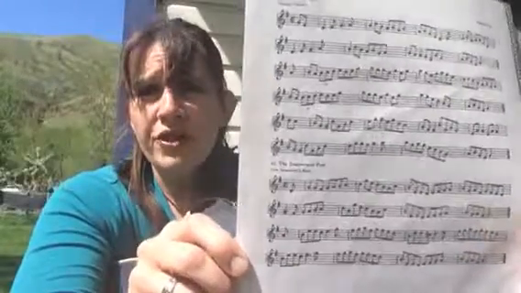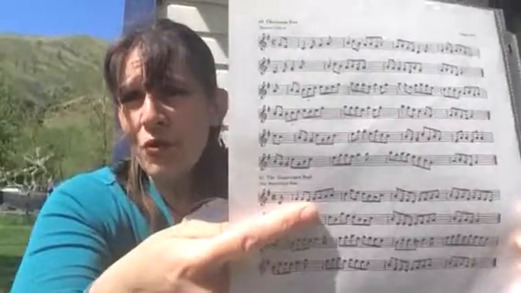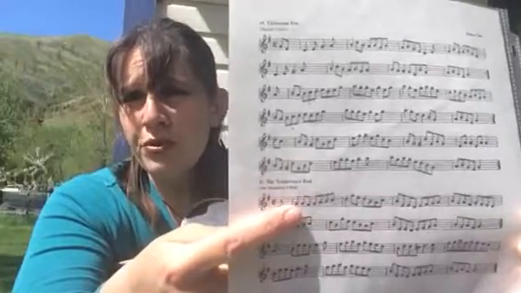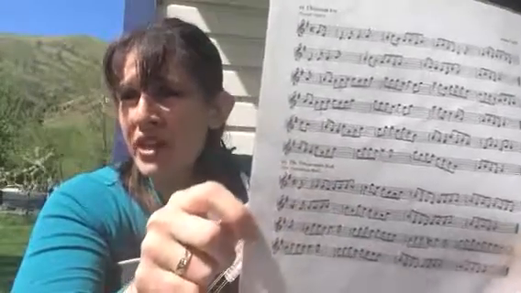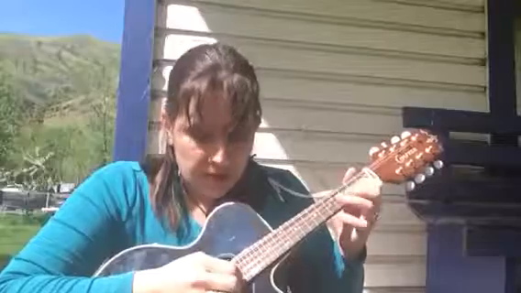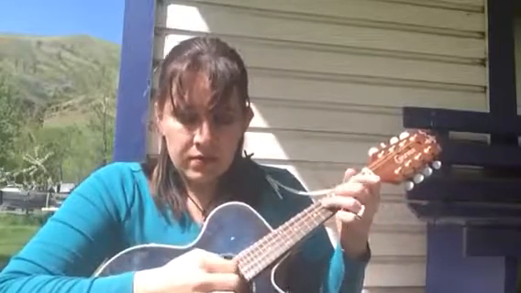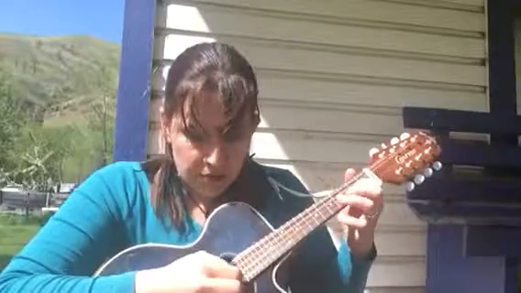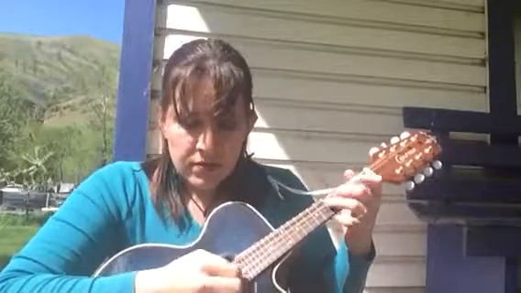But reels are very straight. The eighth notes are grouped in groups of 4, or 2 quarter notes, but they're very straight in comparison to a jig. So I'm going to play the first part of Temperance Reel here for you to hear the difference. See how different that sounds from a jig? They're very different dances.